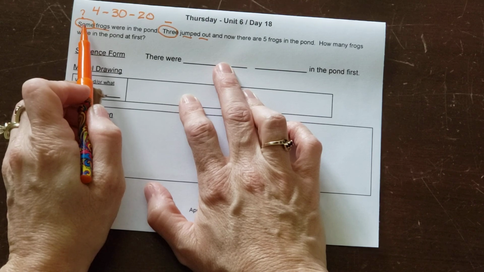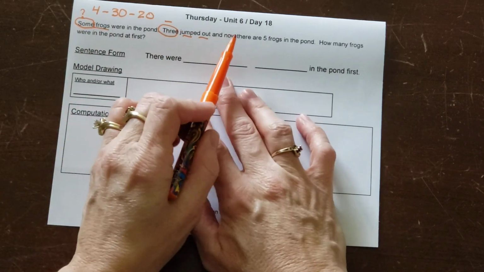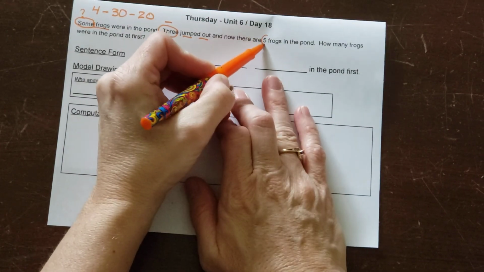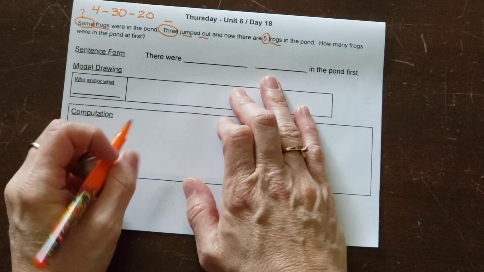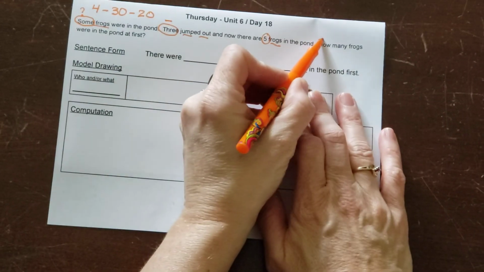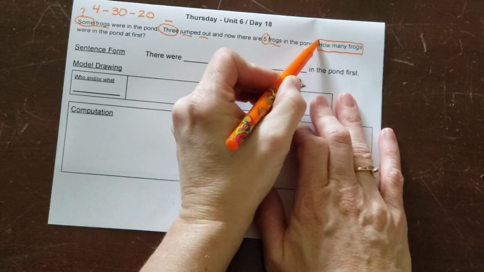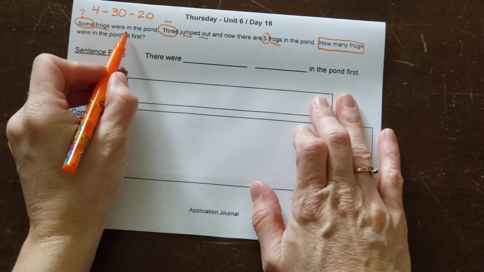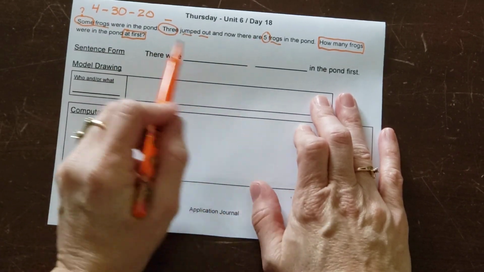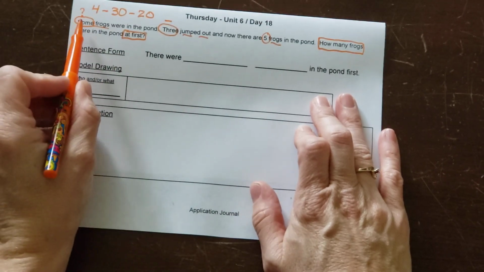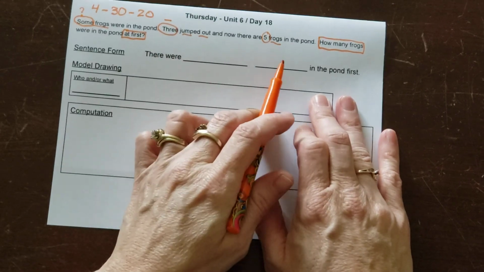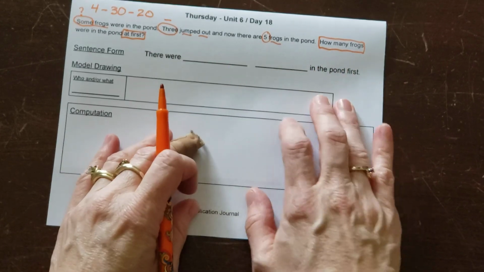So some were in the pond, 3 jumped out, and now there are 5 frogs in the pond. How many are left? Only 5 frogs. How many frogs were in the pond at first? So how many frogs? We'll put a box around that. At first. So before any jumped away, how many were there? That's what we want to find out. What is this sum? Okay, our sentence is going to say there were blank, blank in the pond first.